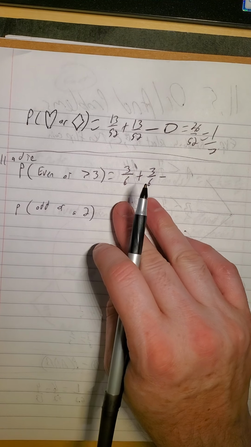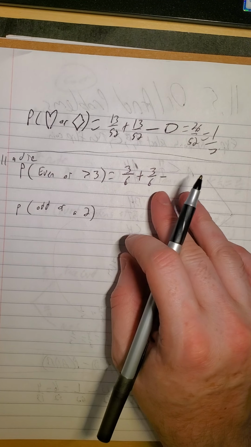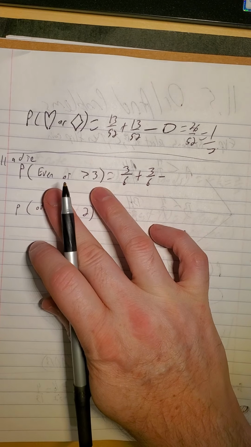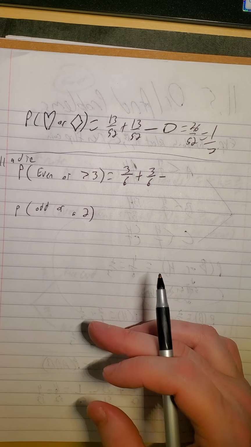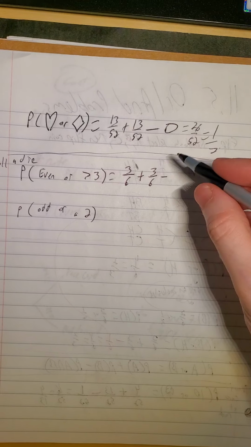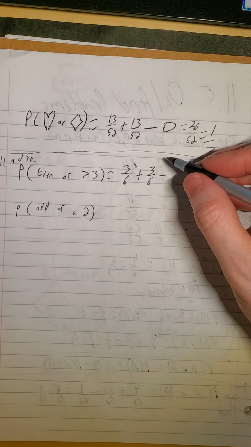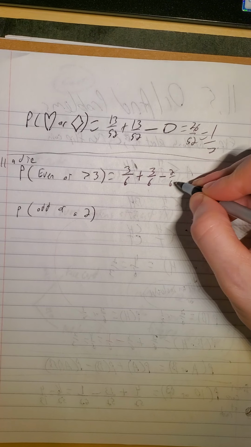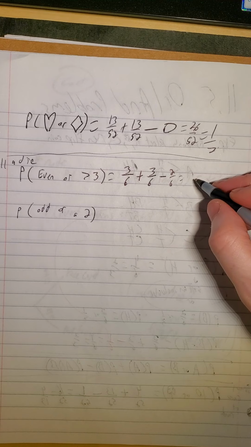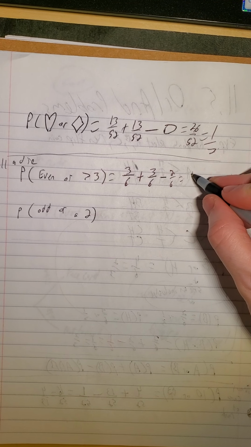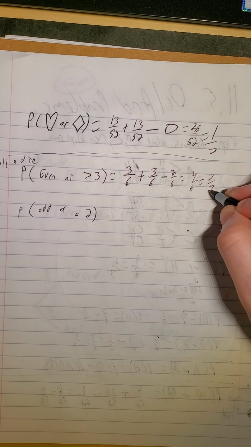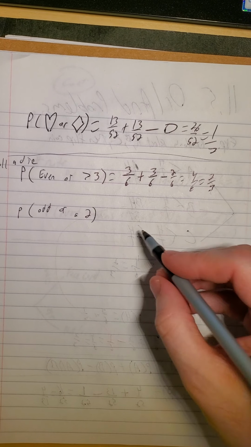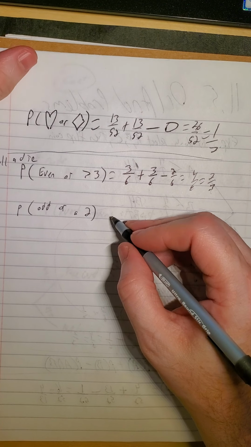Minus the probability that I've selected something in both categories. So a number that's both even on a die and bigger than 3. So that would be 4 and 6. 2 out of 6 were in the overlap. So 3 plus 3 minus 2, 4 out of 6. 2/3 probability.